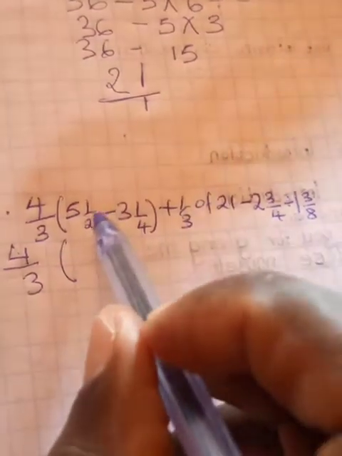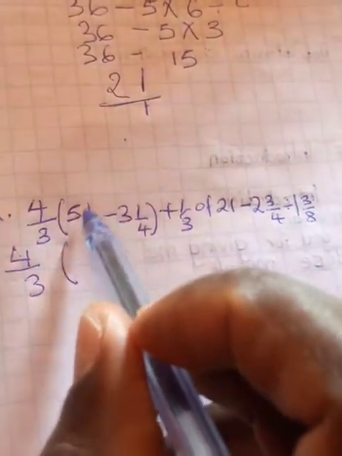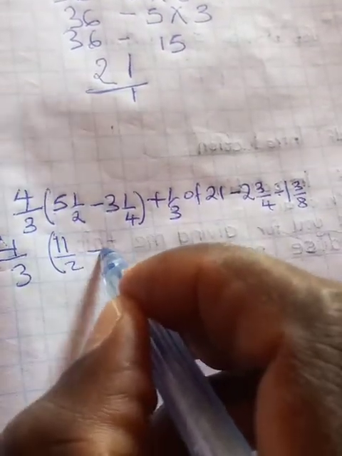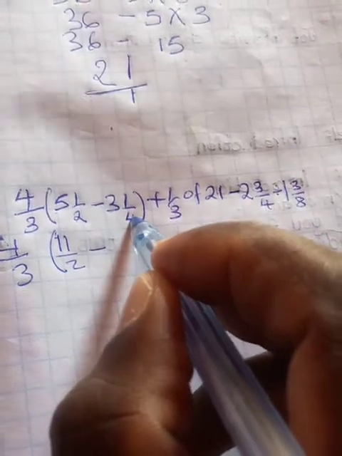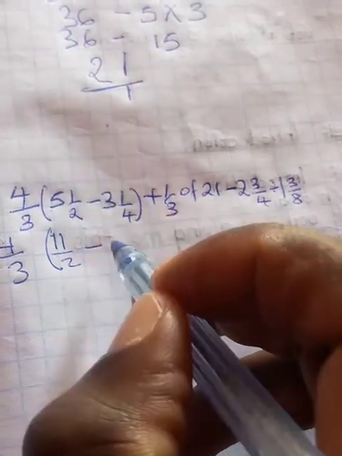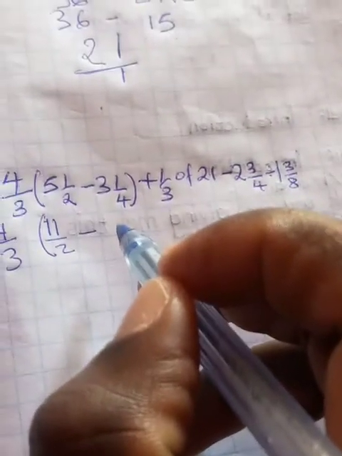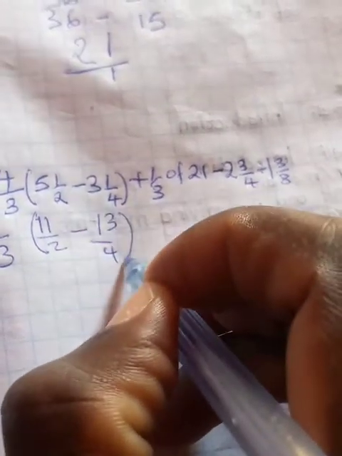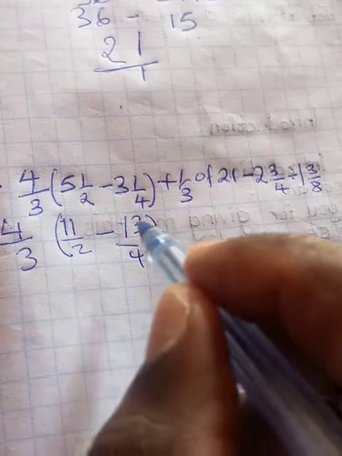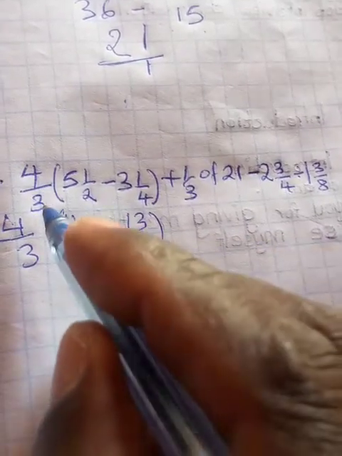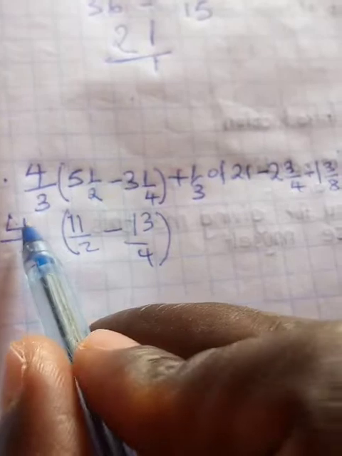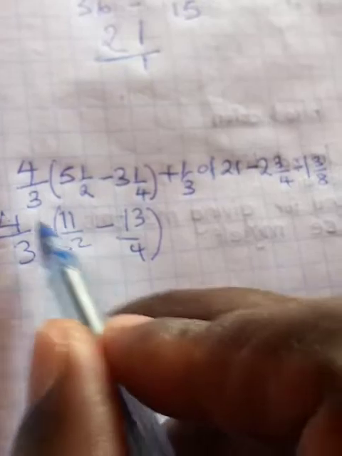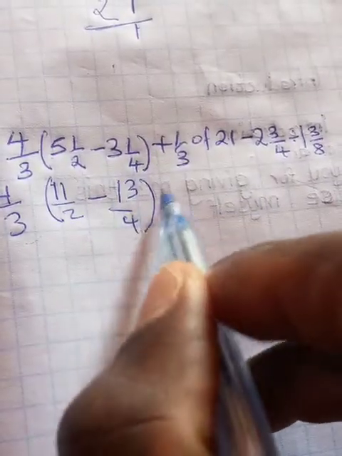Let's change this one into proper fraction. 2 times 5 plus 1 is 11, 11 over 2 minus 4 times 3 plus 1 is 13 over 4. So if we simplify this, this is the same as 4 over 3 times 11 over 2, minus 4 over 3 times 13 over 4.